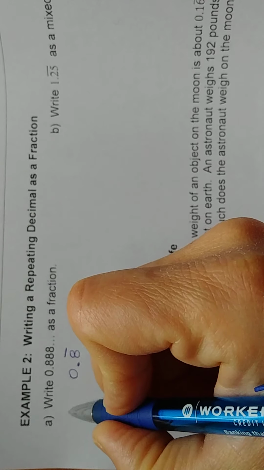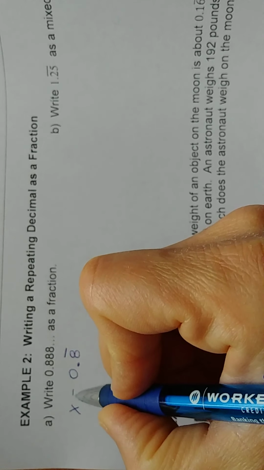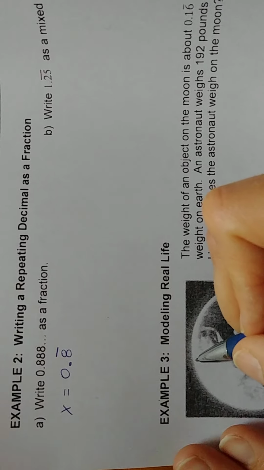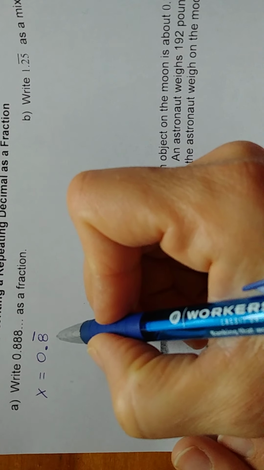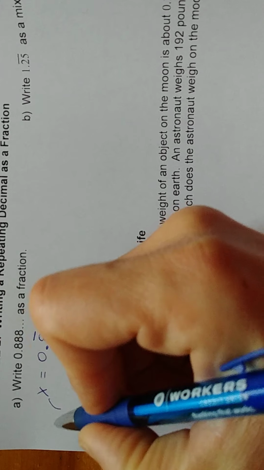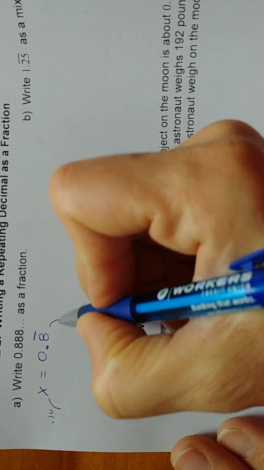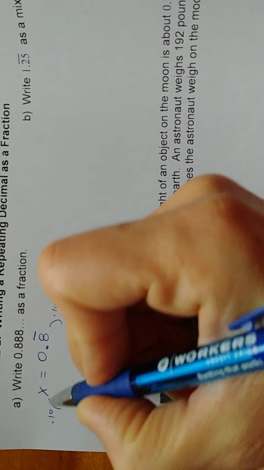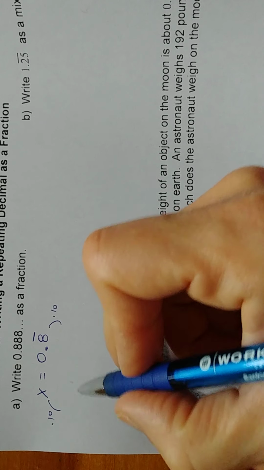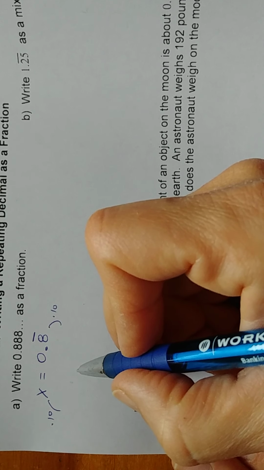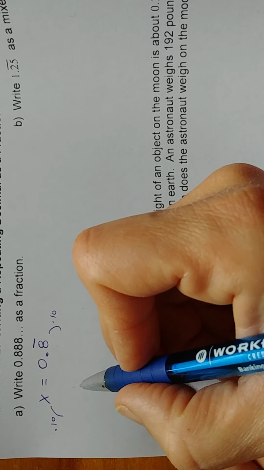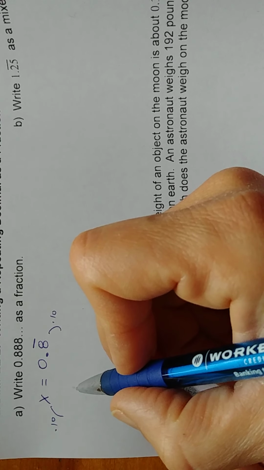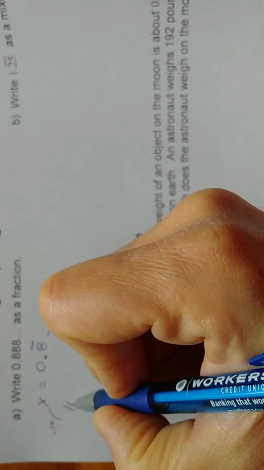We're going to say, okay, let's pretend x is this number. So if I say the value of x is this repeating decimal, then I can easily multiply both sides by 10. And it is not obvious why we would do this, okay? It's not obvious to a lot of people. I don't expect it to be obvious to you. I just want you to understand why it works once I show you that this works.